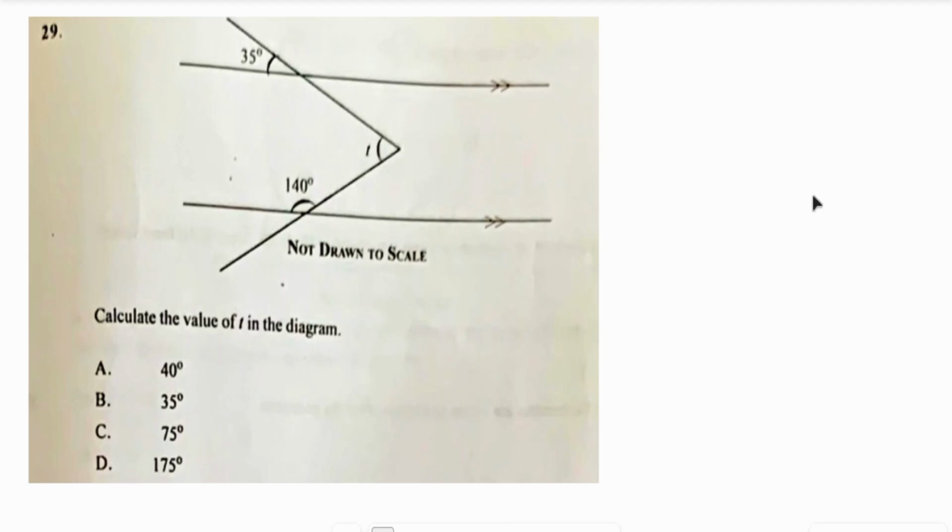So let's start right with question 29, which has a diagram that is not drawn to scale. And then we have to calculate the value of t, which is right here. Like I said at the introduction, this is a plane geometry question, and we are going to use the idea of angles between parallel lines and transversals to work this out.